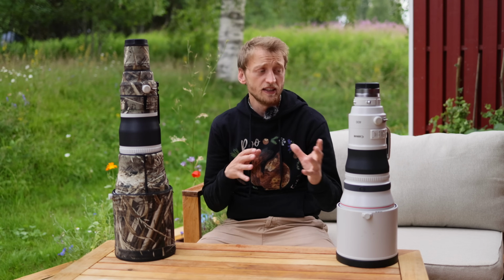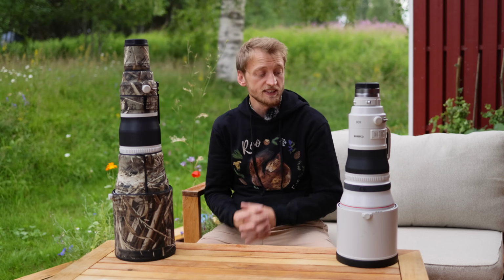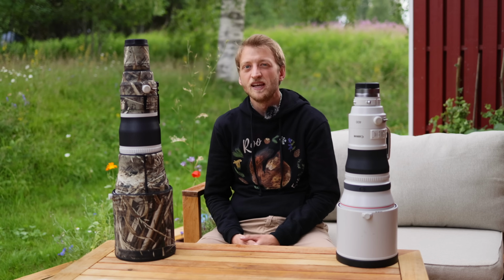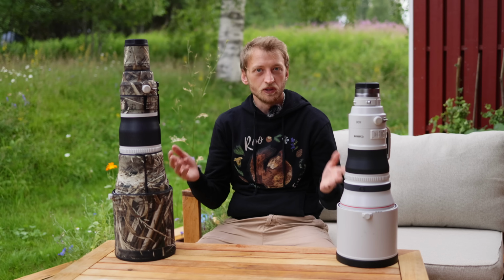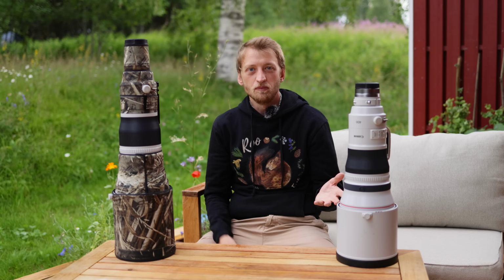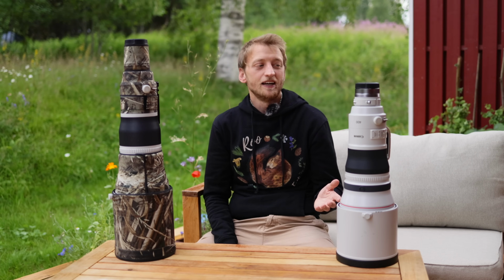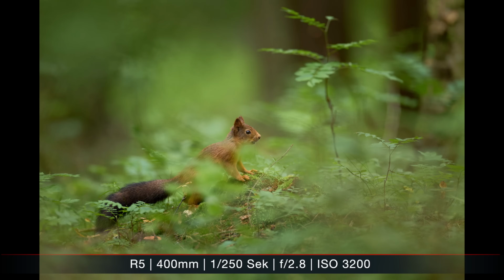So I hope I could help you a bit with the decision which of these lenses is the right one for you. I think if you're in the market for one of them, neither one will be a completely wrong decision. You will always have situations where you wish you had the other one. That's normal. Just pick the one you think you will need most.